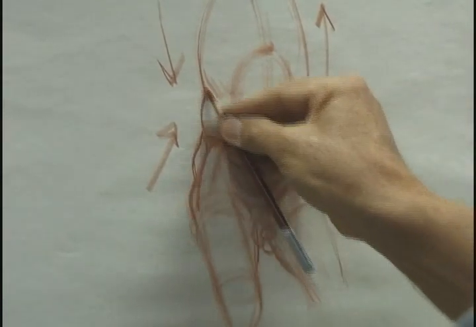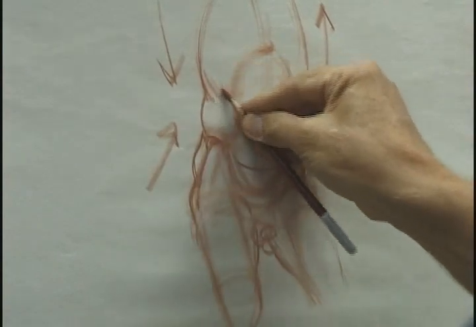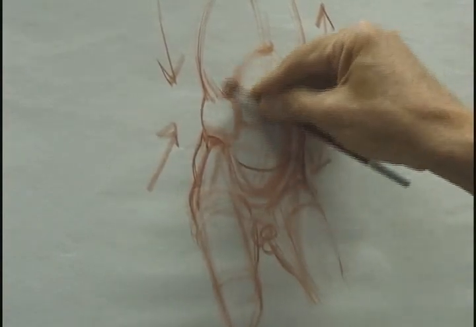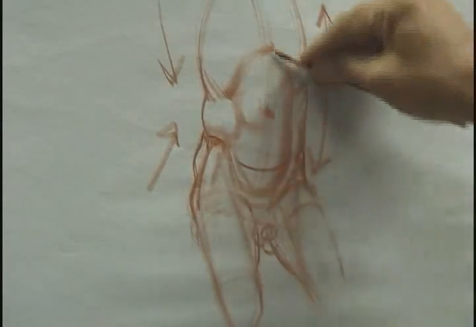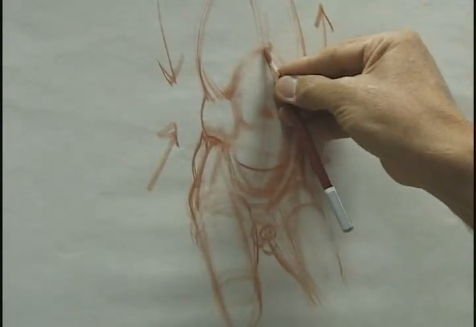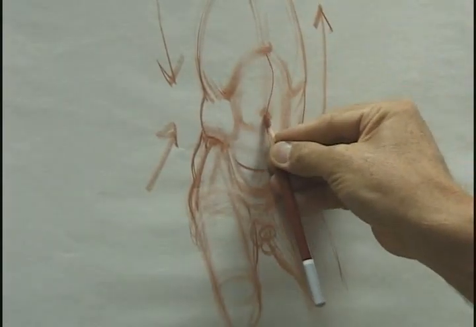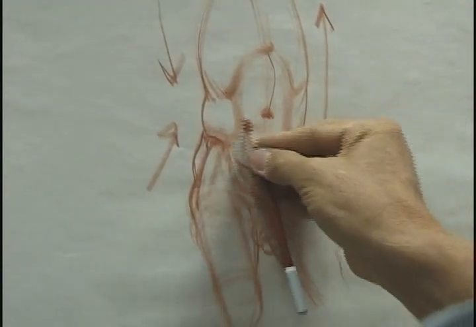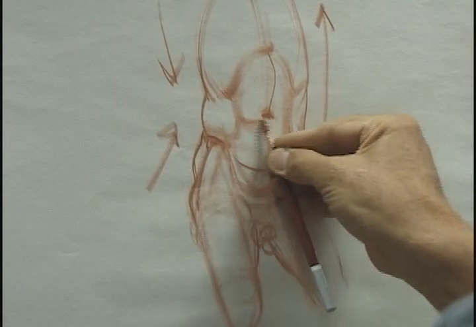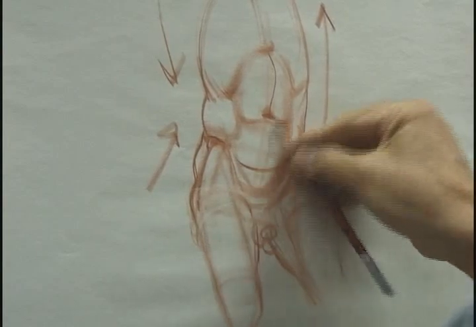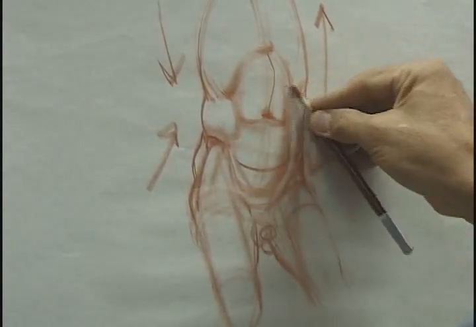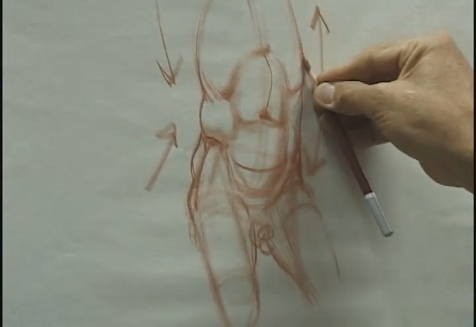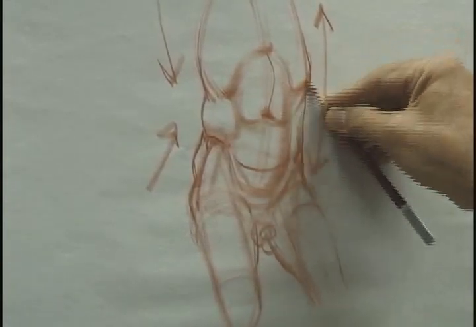Feel the rib cage, corners, the rib cage. Feel the fullness, the abdominis muscle coming down. And again, we feel the shape of the sections here coming across. Feel here, I've actually pushed this rib cage out a little bit more.